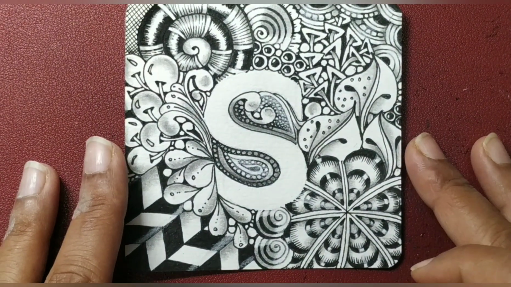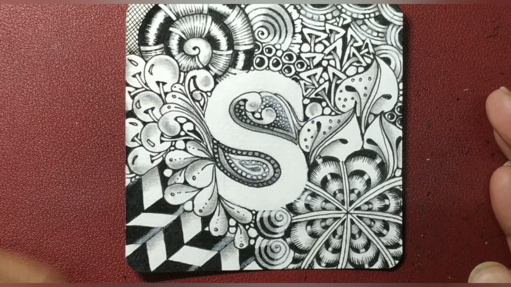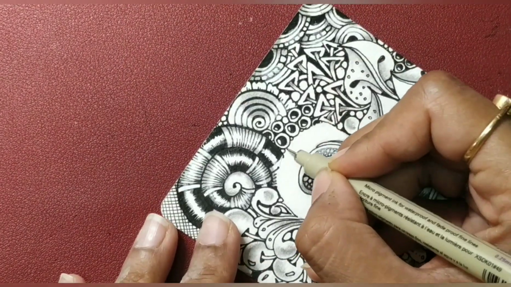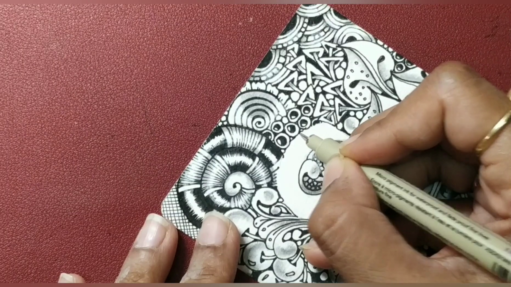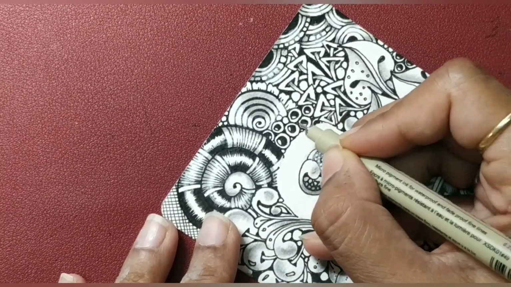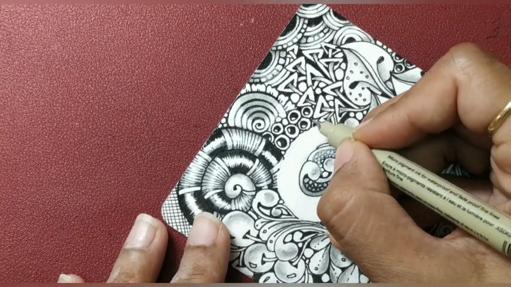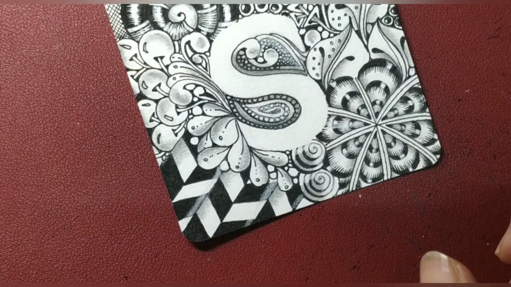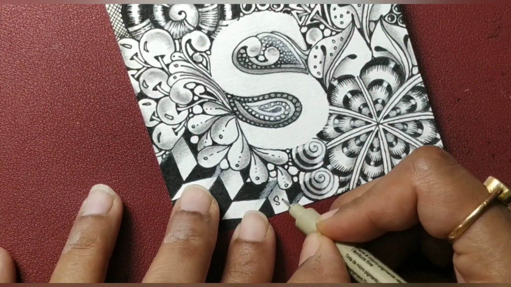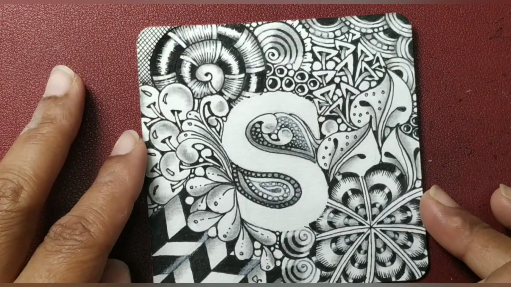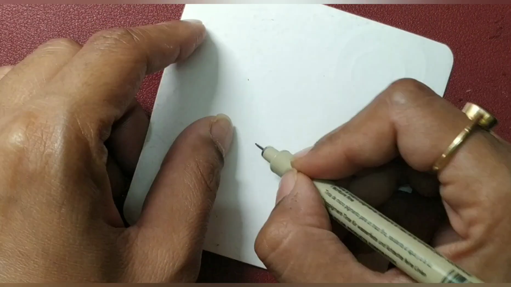Right, so that's our S, which has been highlighted by not tangling. Yeah, so that's another way of doing your alphabets, by not tangling. So I'm just going to put my chalk here, close it here, sign and date it.